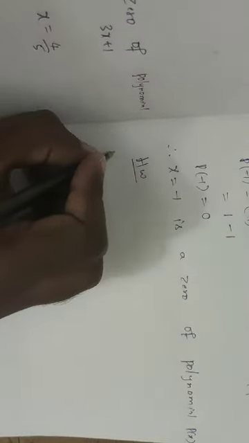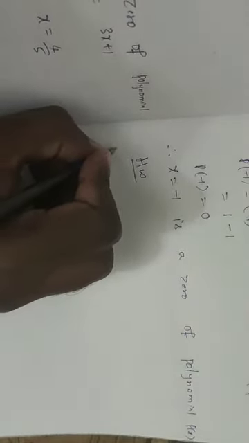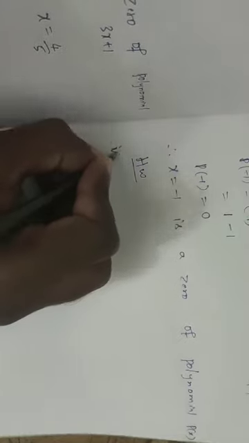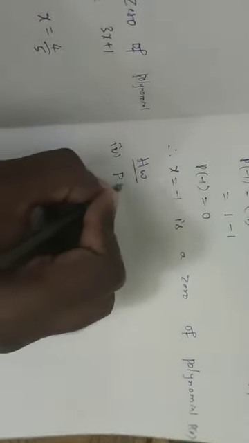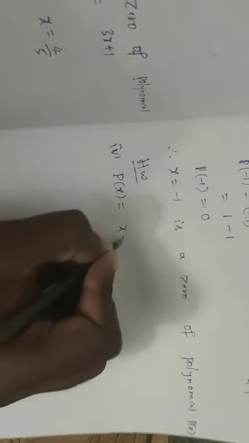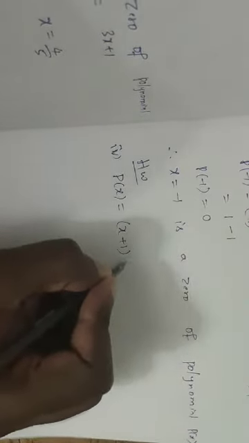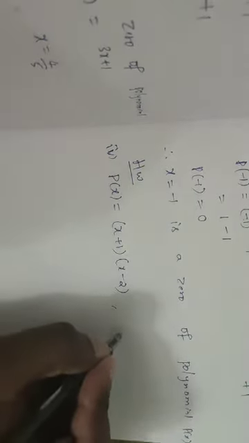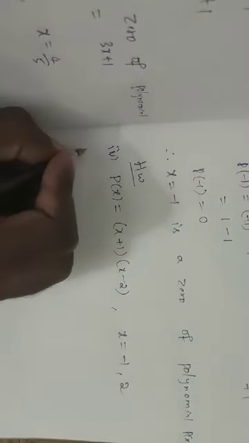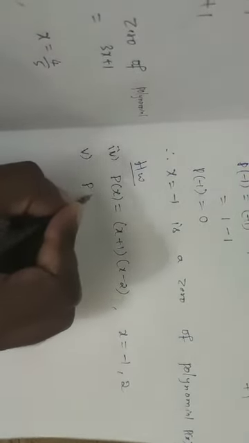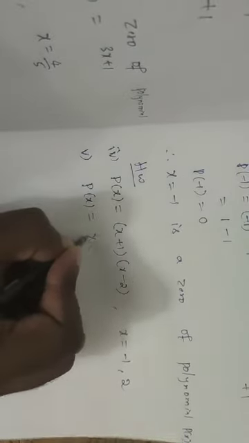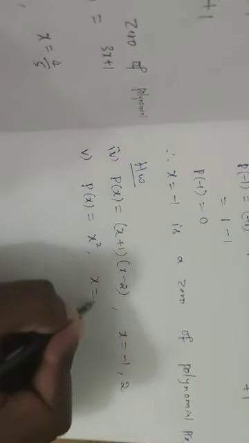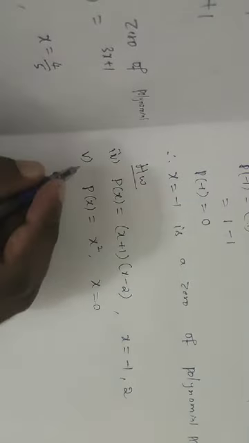So homework, the first one, the second one I had solved, the third one I had solved. The fourth one will be: p of x is equal to x plus 1 into x minus 2. The value you should check: x is equal to minus 1, 2. These two values you should check whether zeros or not. So this is the fourth question. Fifth question, p of x is equal to x square at x is equal to 0. Only one value you should check whether 0 or not.